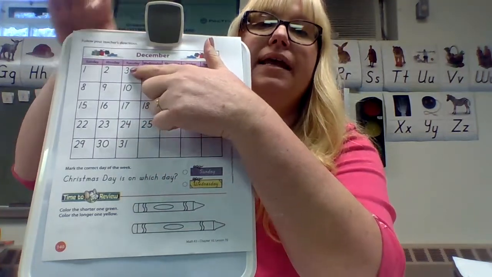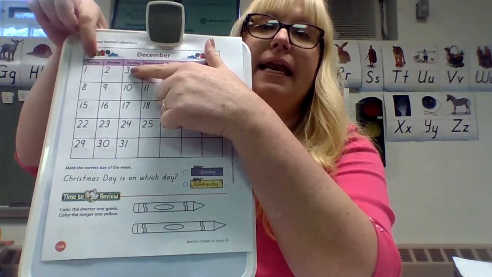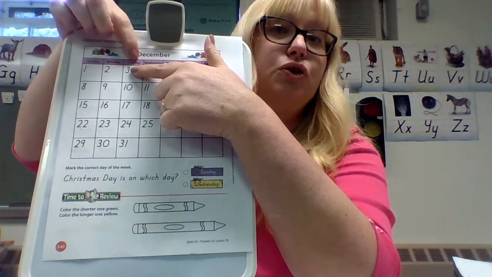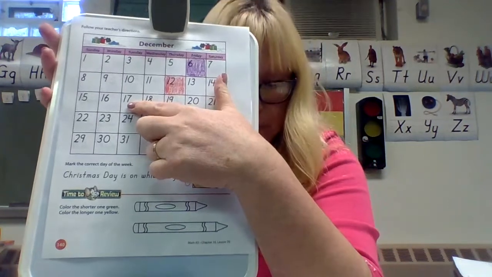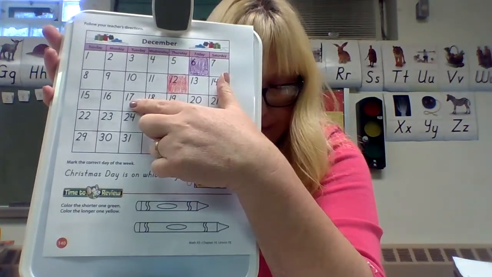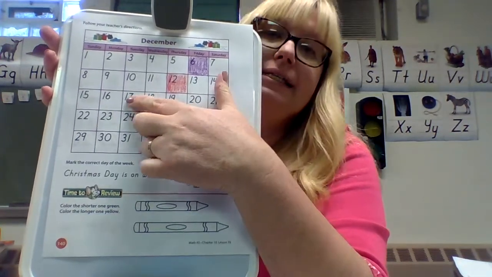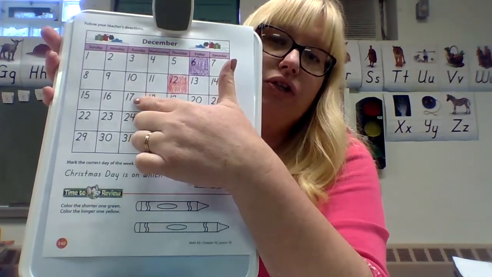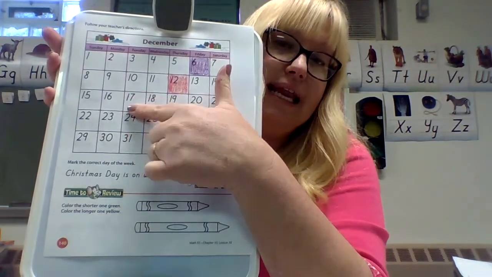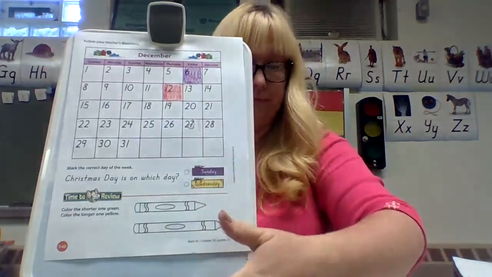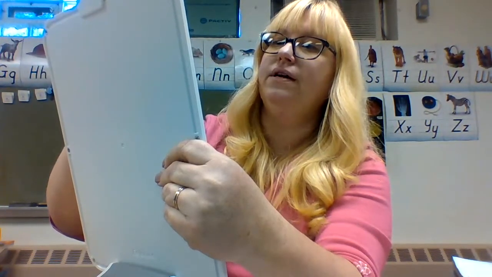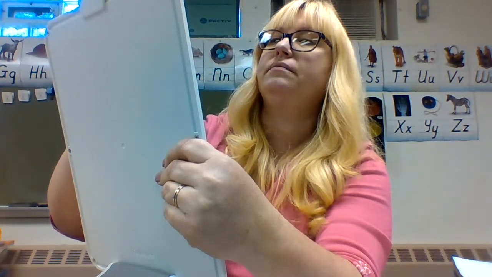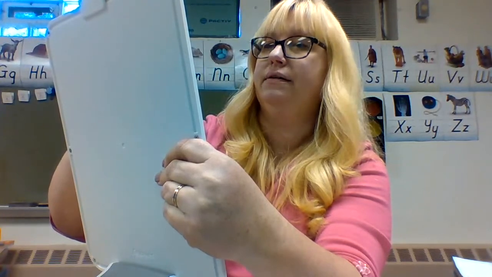And what do we land on? Sunday, Monday, Tuesday. So December 17th is a Tuesday. And it says, color the box for Tuesday, December 17th, orange. So you're coloring the box with the 17 in it, orange. Hopefully you're understanding this and getting the hang of it.